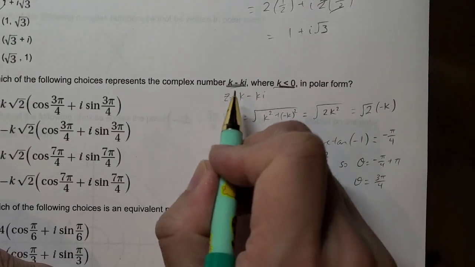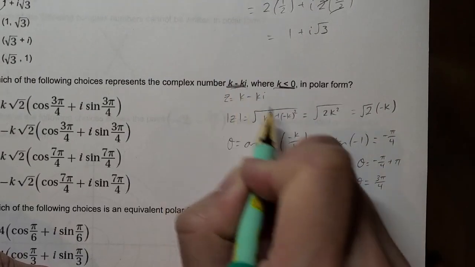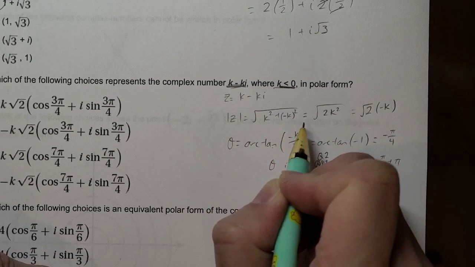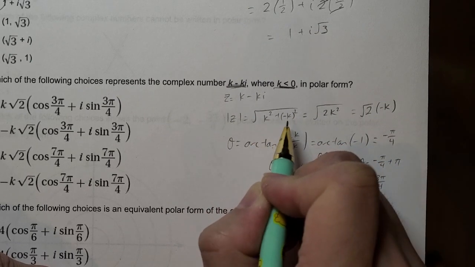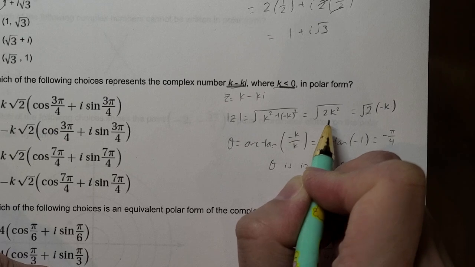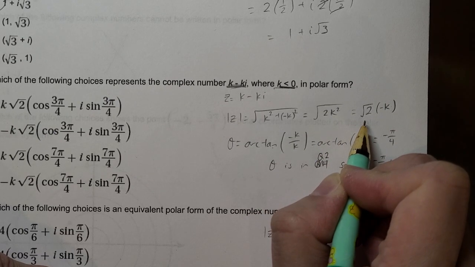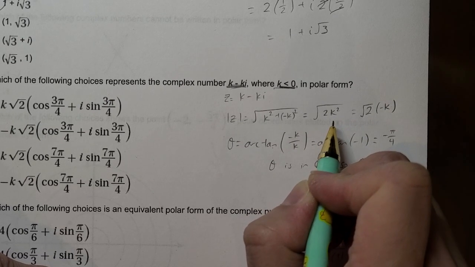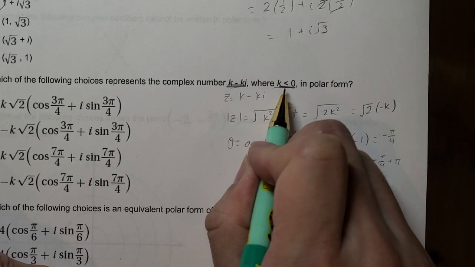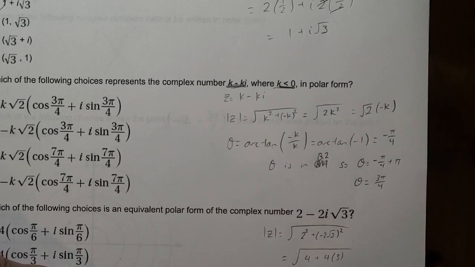So magnitude is we take the x component squared plus the y component squared, which is equal to k squared plus another k squared, so 2k squared. So that's square root 2 times square root of k squared. Square root of k squared is plus or minus k. We know k is less than 0, so we choose minus k.